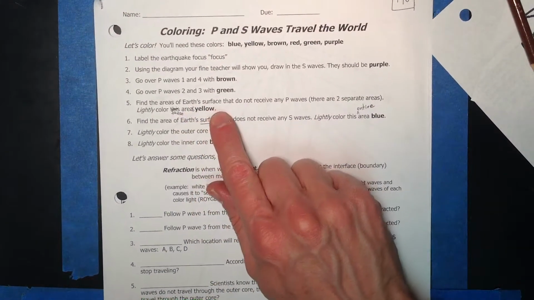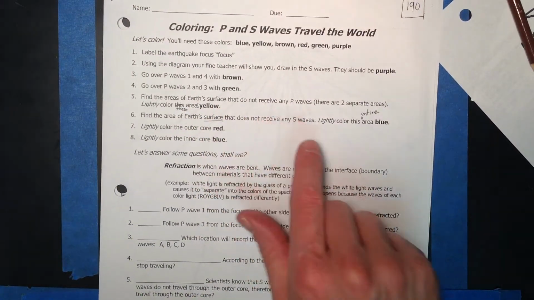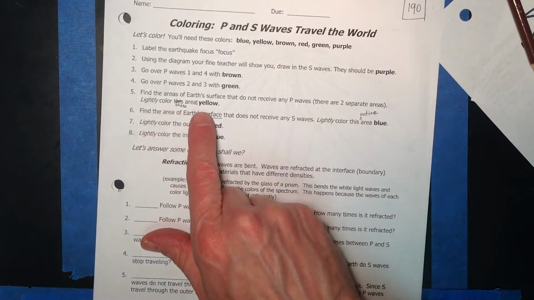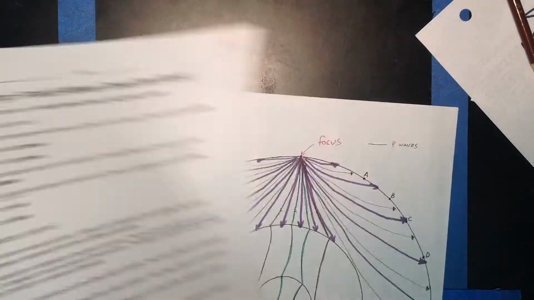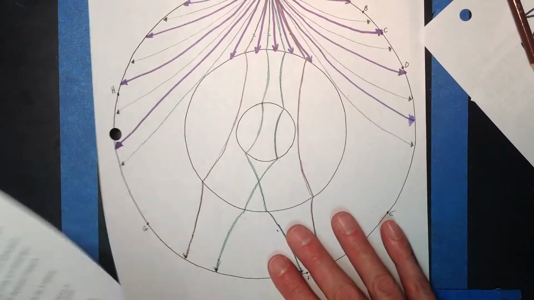5. Find the areas of Earth's surface that do not receive any P waves. There are 2 separate areas. Lightly color these areas yellow. Now we're talking about Earth's surface.